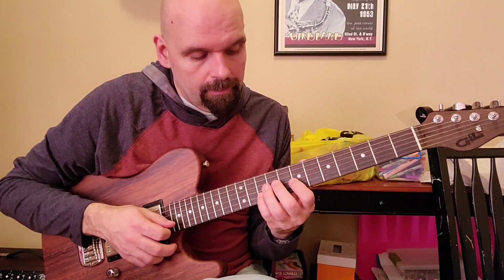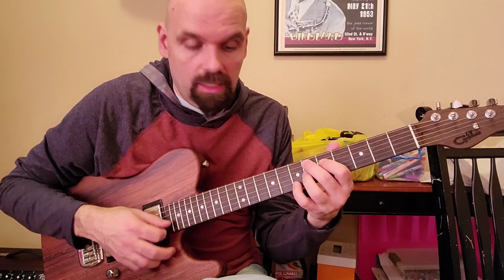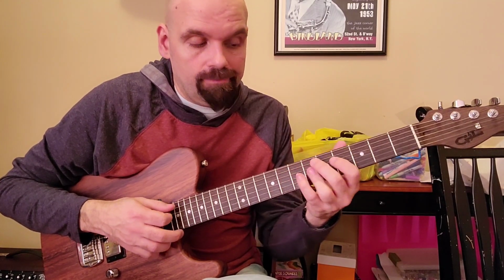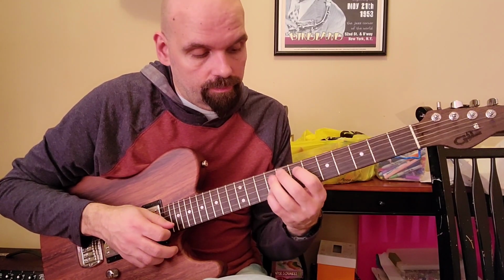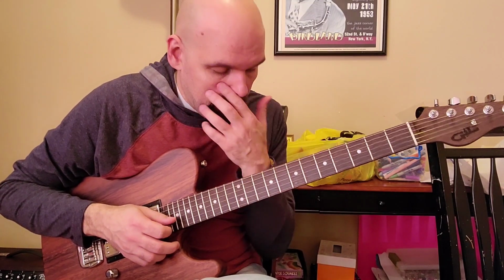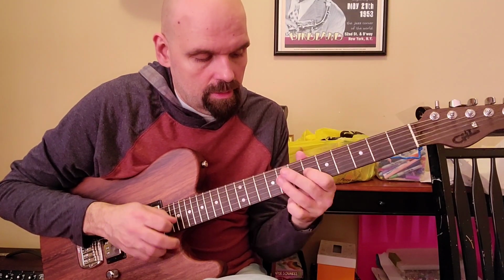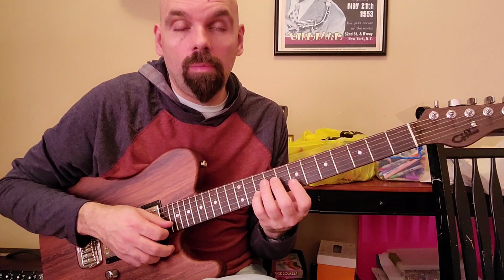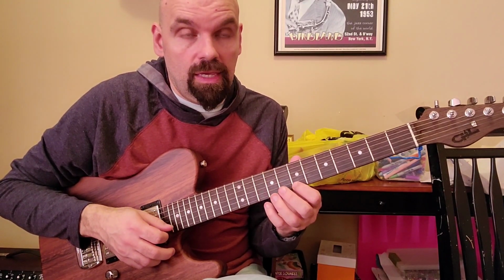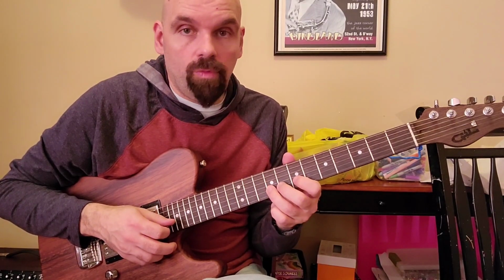Well, the fourth and the third of the E7, this is a tricky spot because the third of the E7 is actually the fourth of the E flat 7. So now we have to come up with something interesting for that. So maybe we'll play the fourth and the fifth of the E7, and then we'll play the fourth of the E flat.